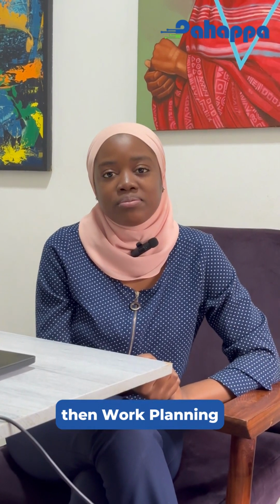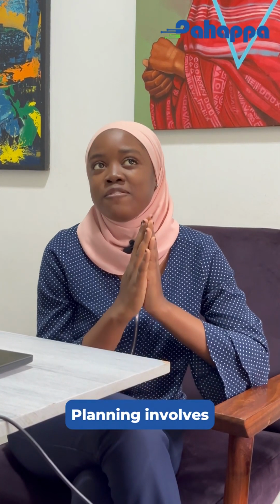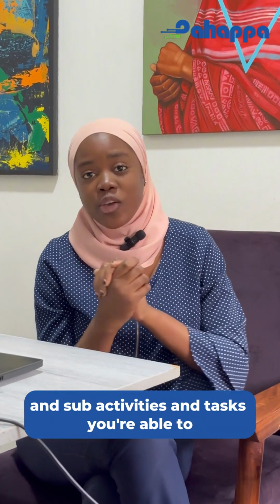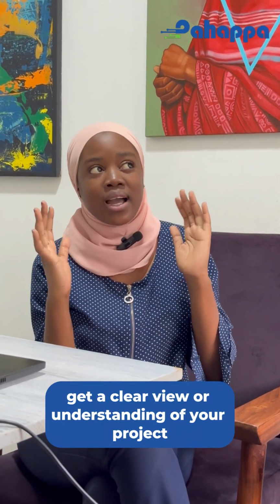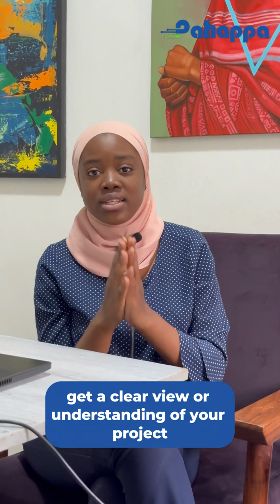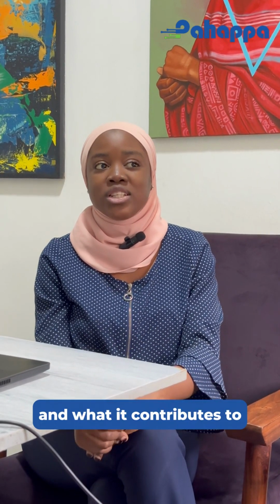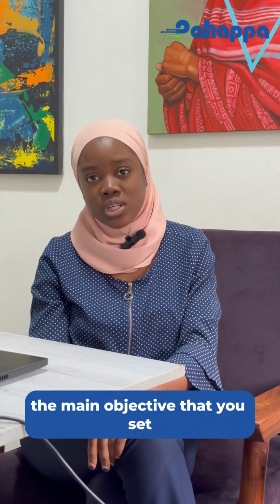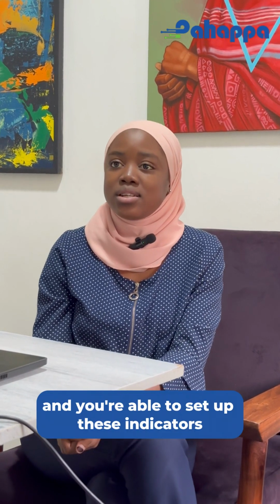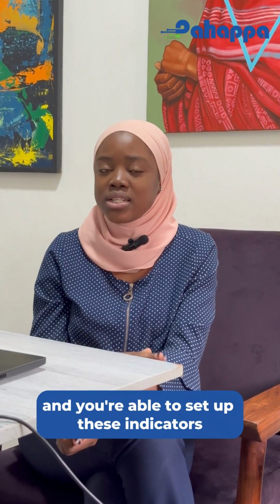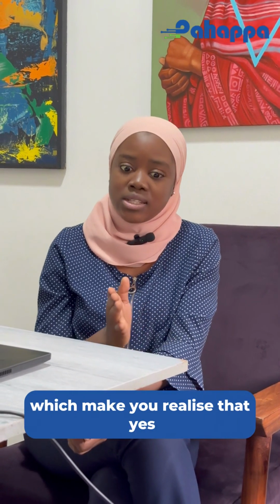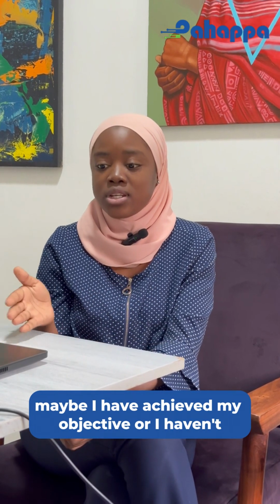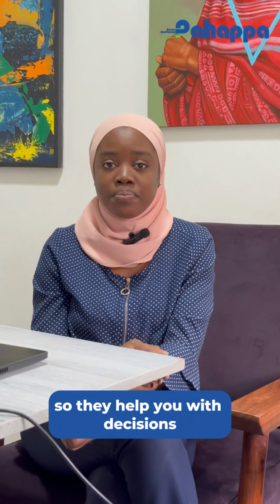Then work planning. Since work planning involves breaking down these projects into activities, sub-activities and tasks, you're able to get a clearer view or understanding of your project and what it contributes to the main objective that you set. And you're able to set up these indicators which make you realize that yes, maybe I have achieved my objective or I haven't. So they help you make decisions.